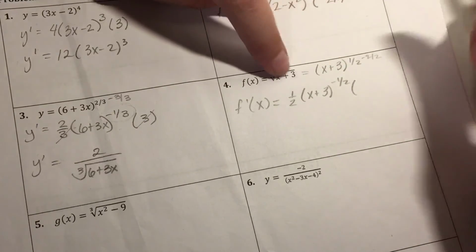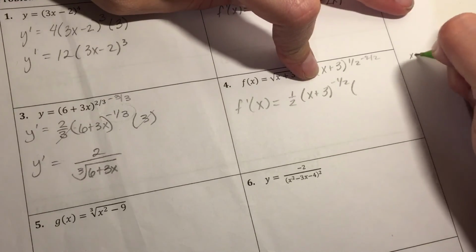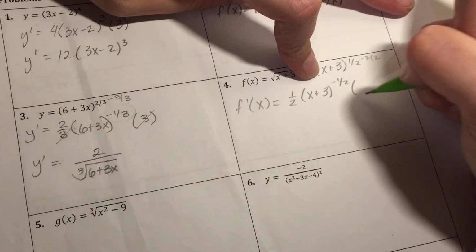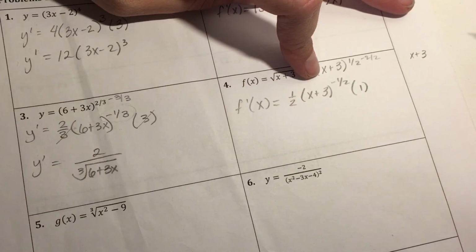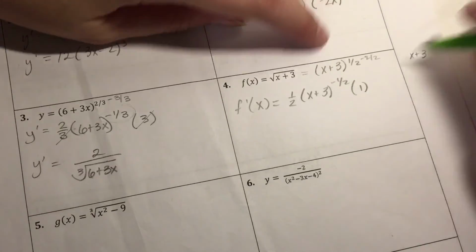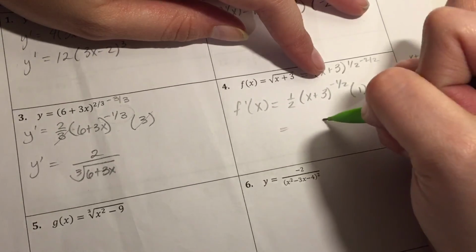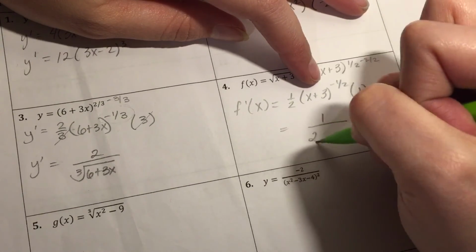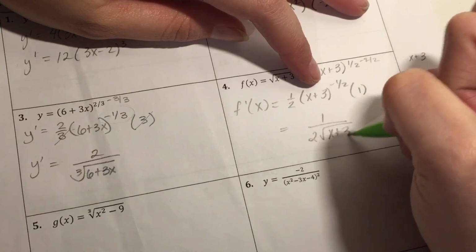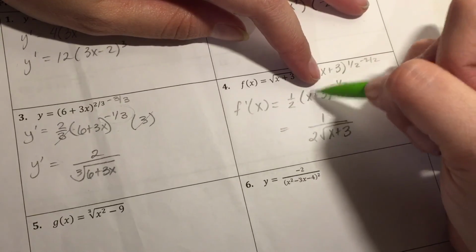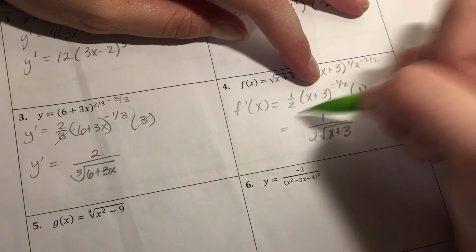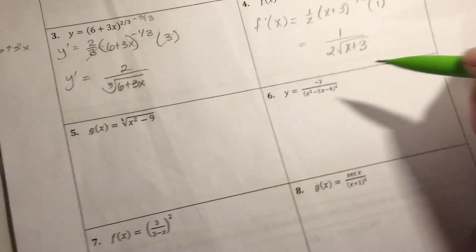Times the derivative of the inside. Well, the inside is just x plus 3. So that derivative is just 1. Okay. All right. And then that's nothing. So I just do 1 over 2 square roots of x plus 3. You could also write it as a half times 1 over x plus 3 to the 1/2. Any of those things.